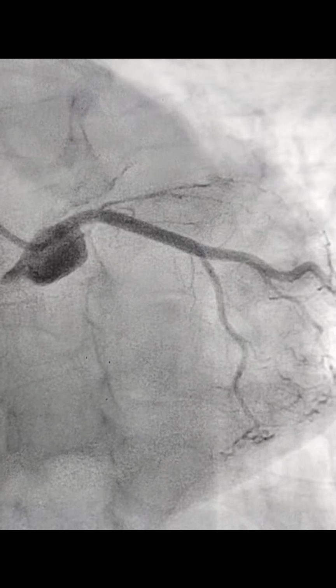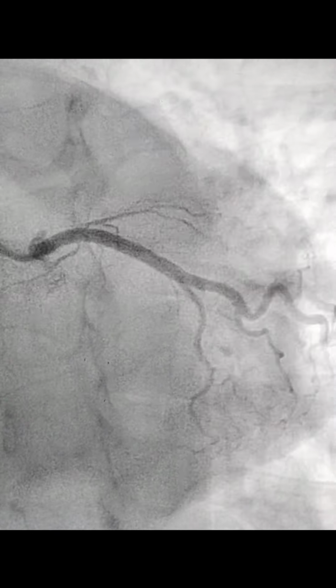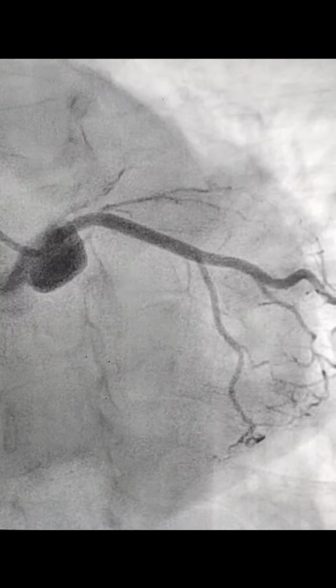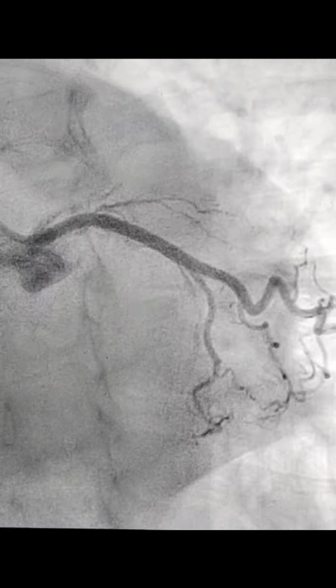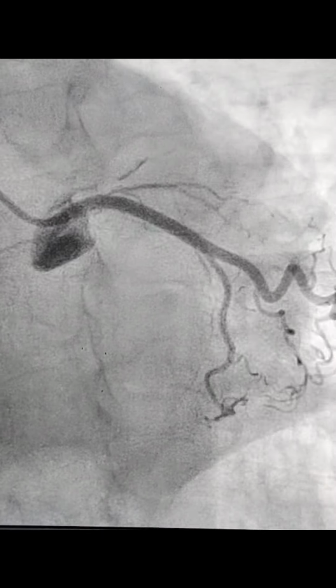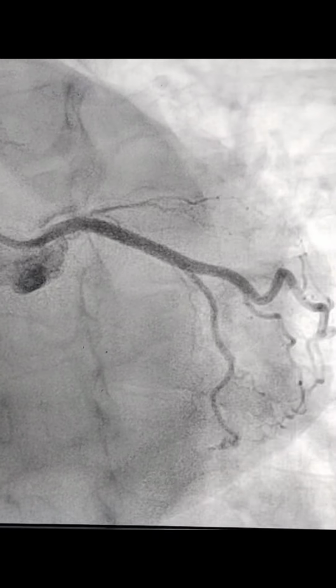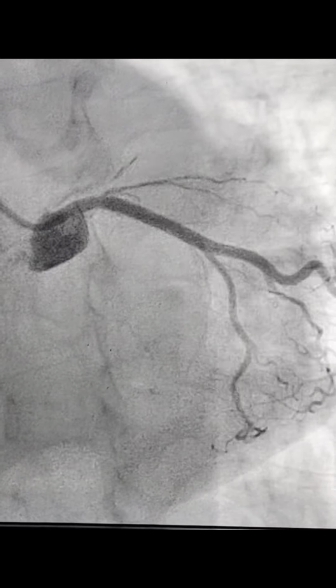So this is a 51-year-old female, known case of diabetes and hypertension, now presented with CAD, ACS, evolved anterior wall ST elevation MI. After 6 to 7 hours of chest pain, she presented to hospital, and this is the picture.